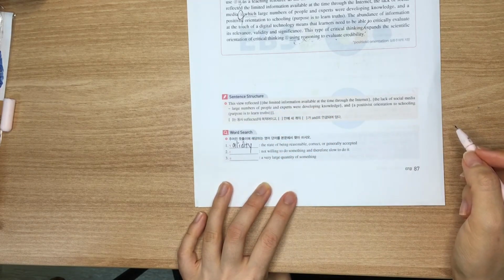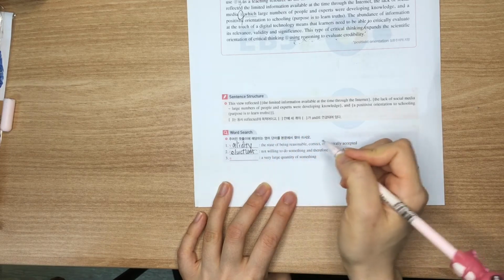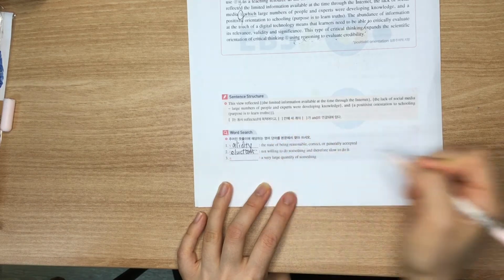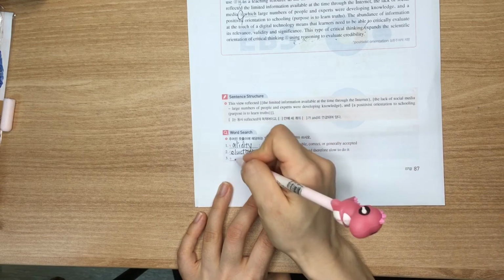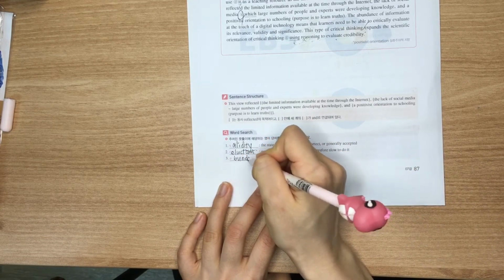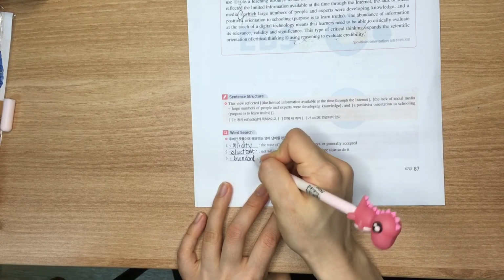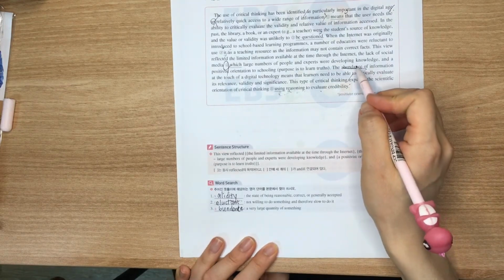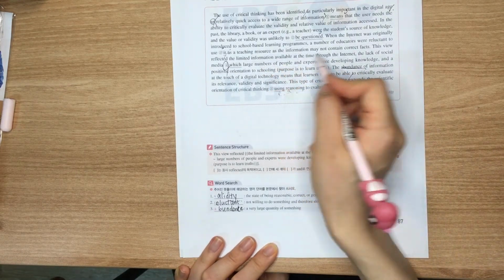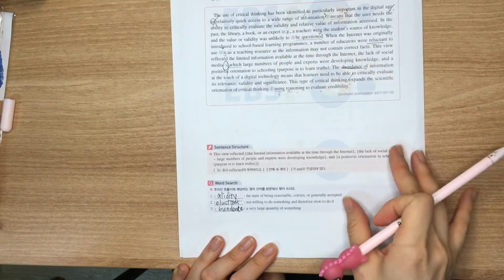Not willing to do something and therefore slow to do it. Reluctant. A very large quantity of something. Abundant. Abundance. Abundance here. Reluctant. Validity. We can find it anywhere.